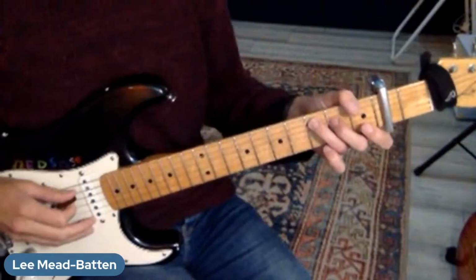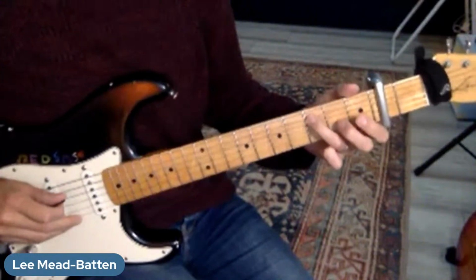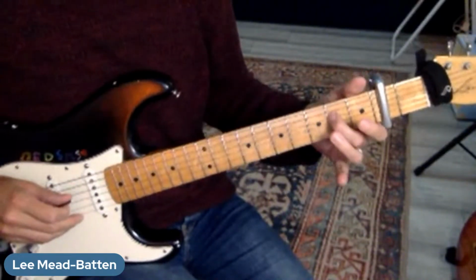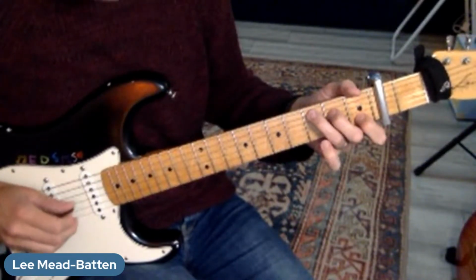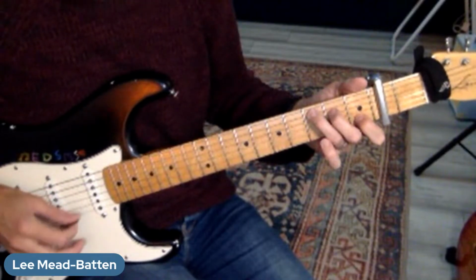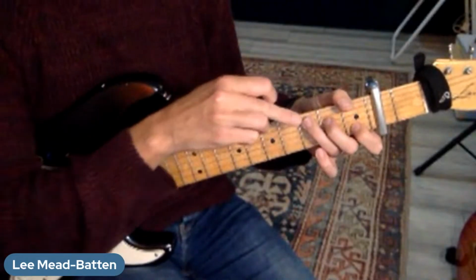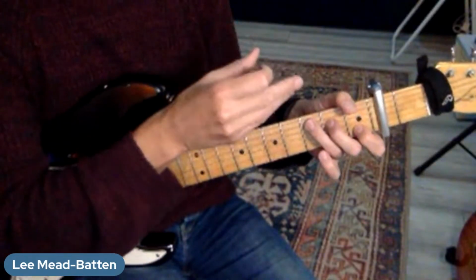So if you go through each of these notes here, you get a D, F sharp, A, D, F sharp. Again, I don't visualize these notes as those specific notes.